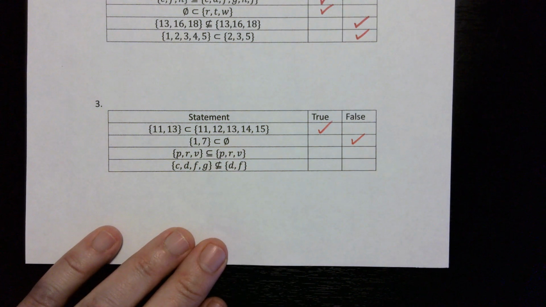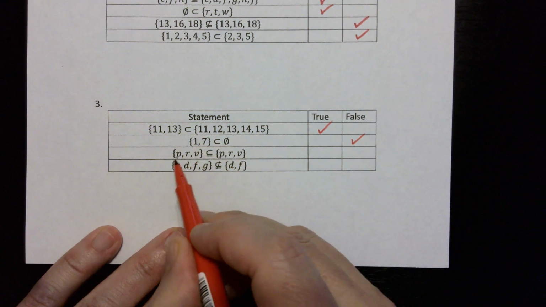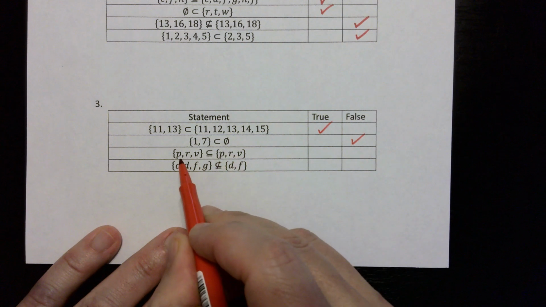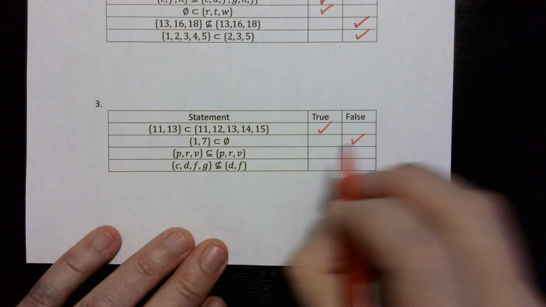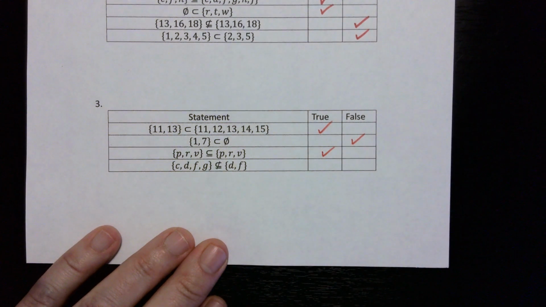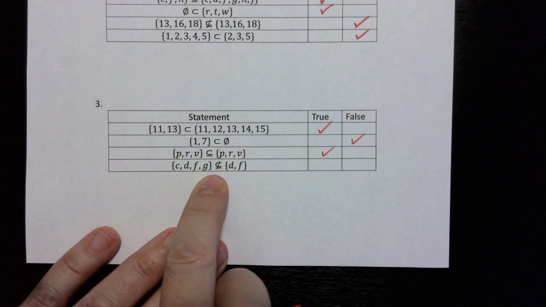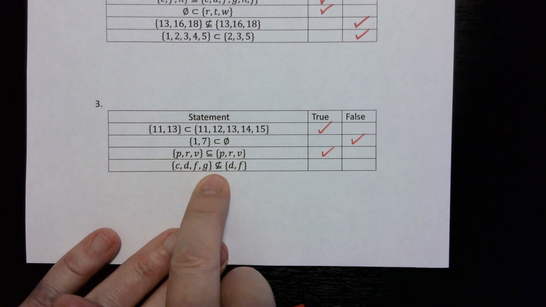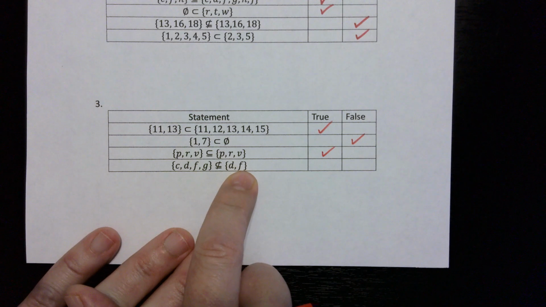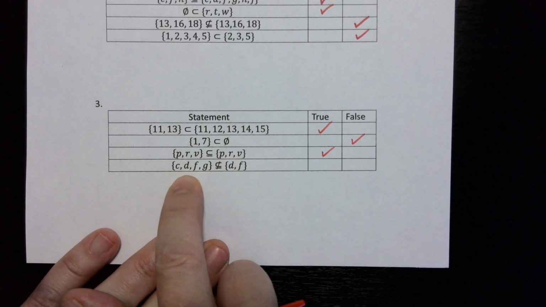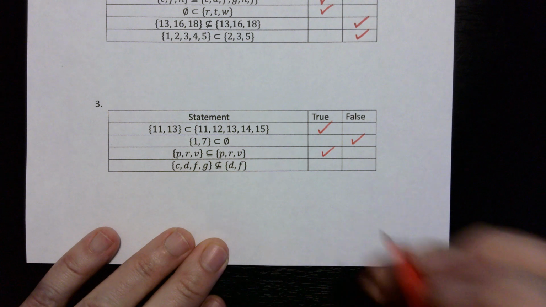P, R, V is a subset of P, R, V. Yes, that is definitely true because all the elements are found. P is here, R is here, and V is here. So it is a subset. It's not a proper subset, but it is a subset. And then the last question here, we've got C, D, F, G is not a subset of D, F. Well, that's true. That has to be true because there are more elements here than there are here, so this can't be a subset of this. So that is a true statement.